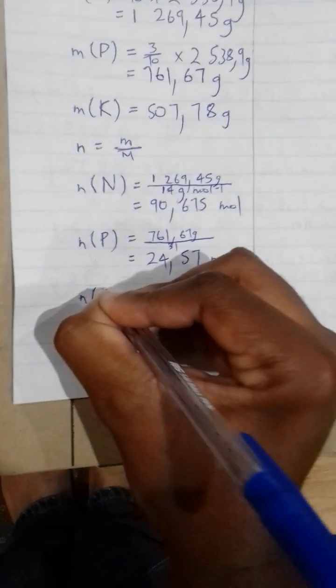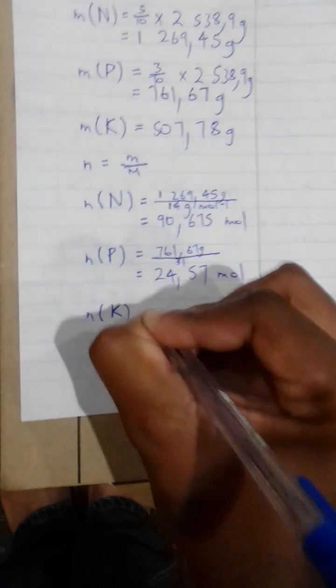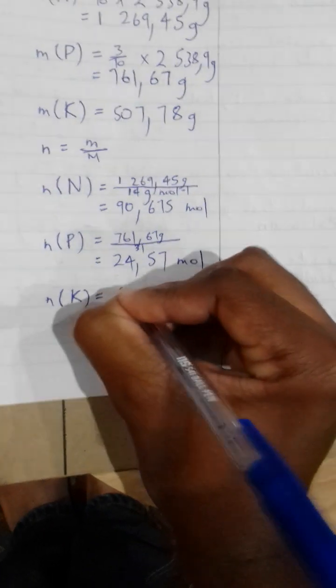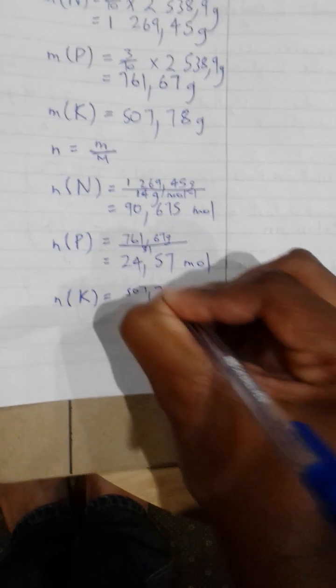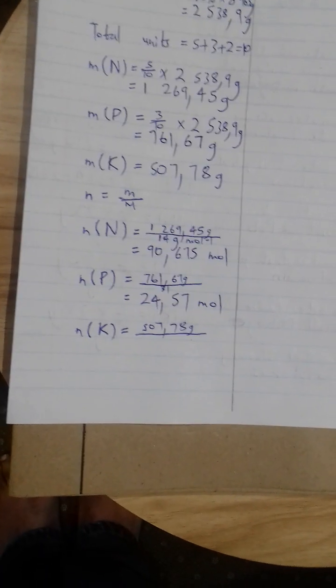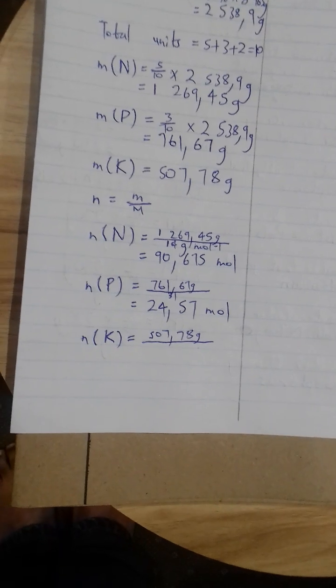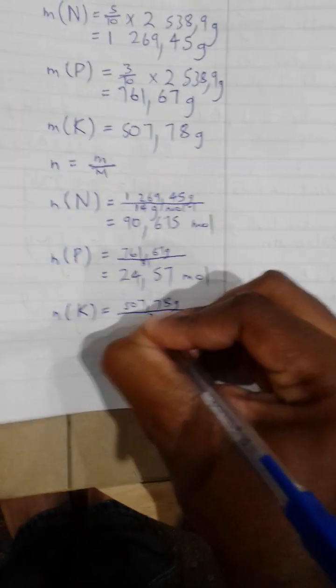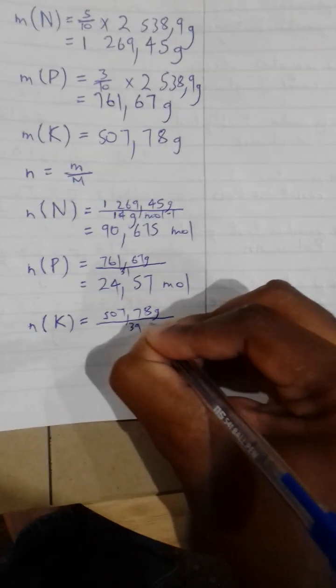Right? And then the number of moles of potassium, 507.78 gram. Molar mass of potassium is 39 grams per mole.